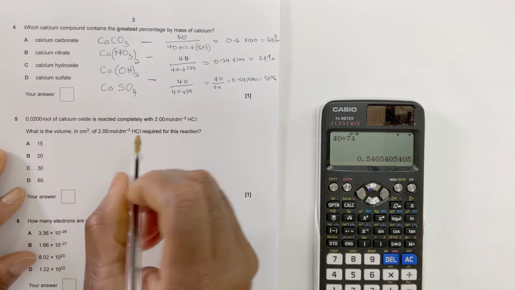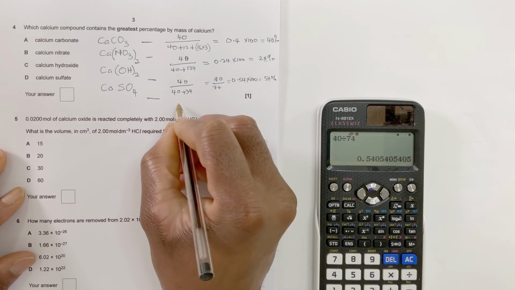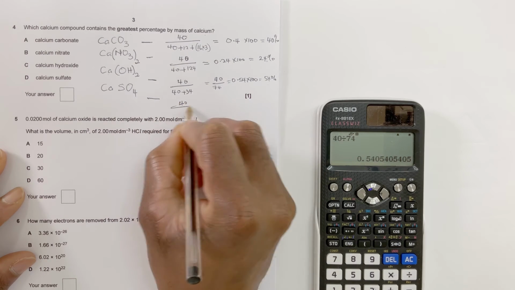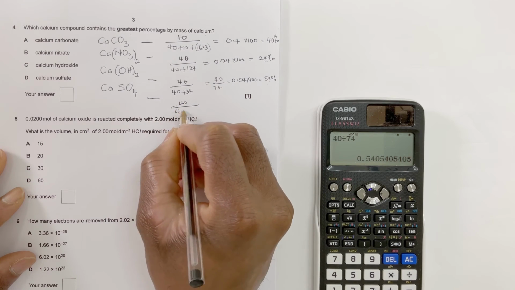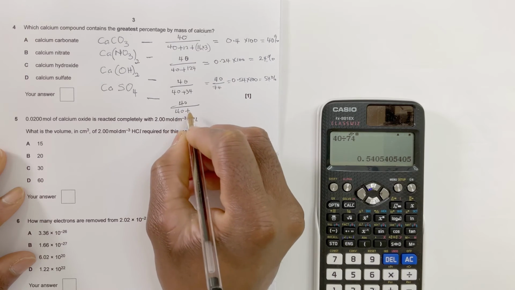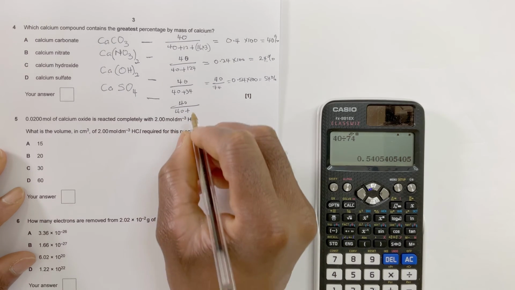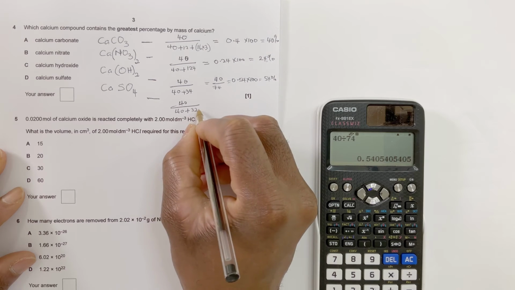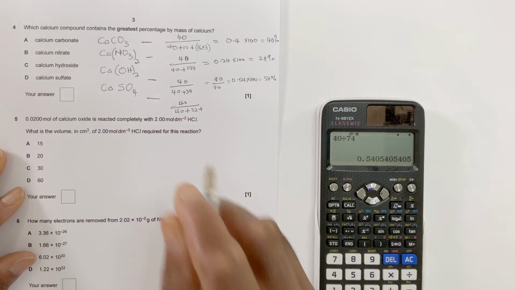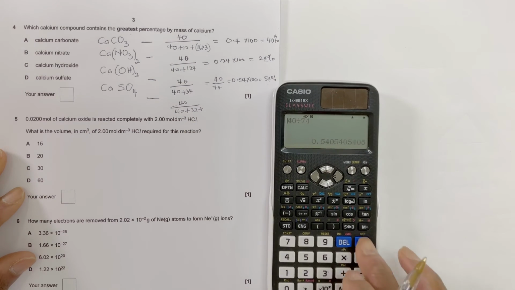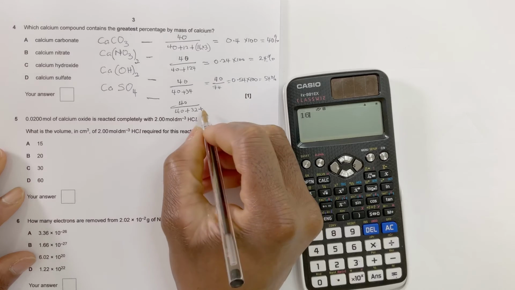What about calcium sulfate? For calcium sulfate, you have to do 40 over 40 plus, now sulfur is 32, plus 16 times 4 because oxygen is 16. So 16 times 4 should be 64.